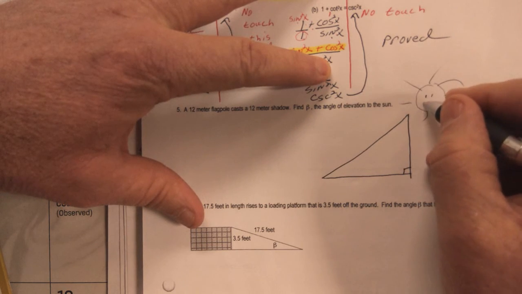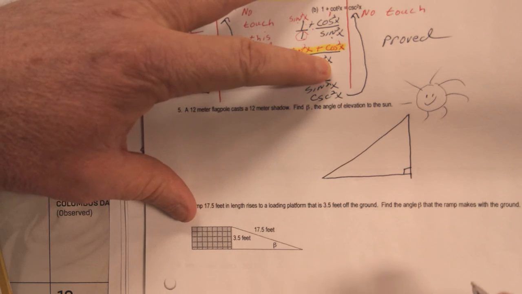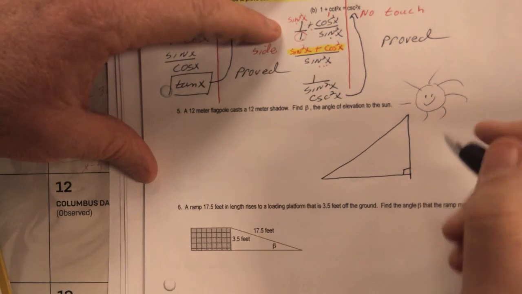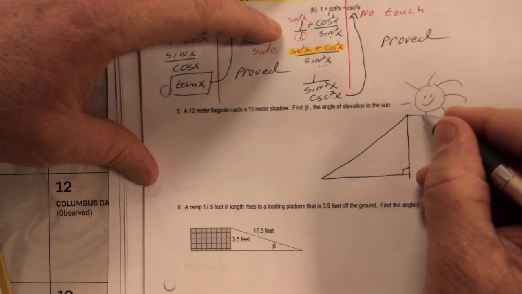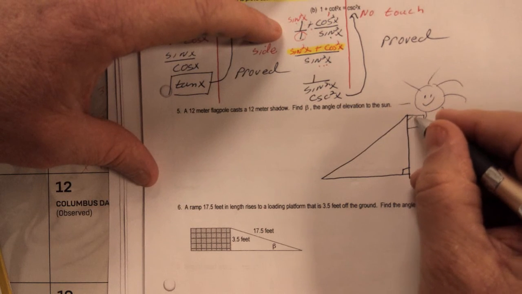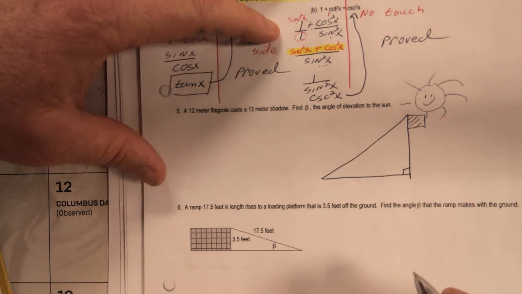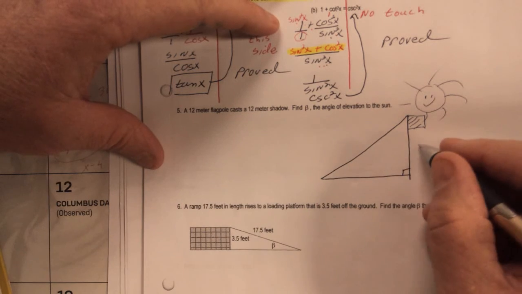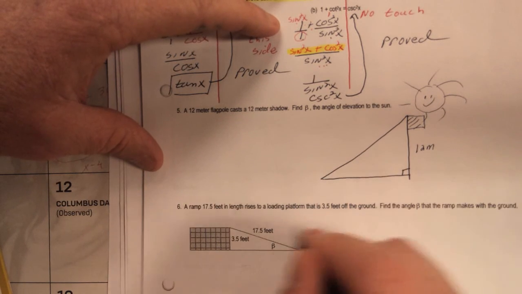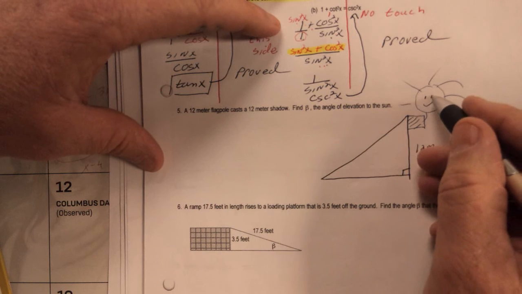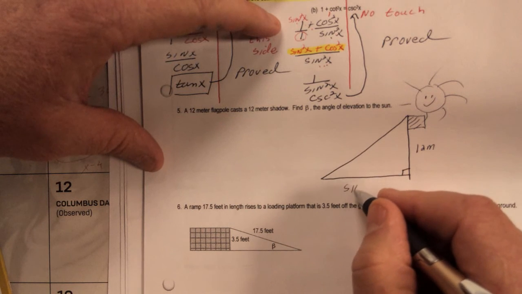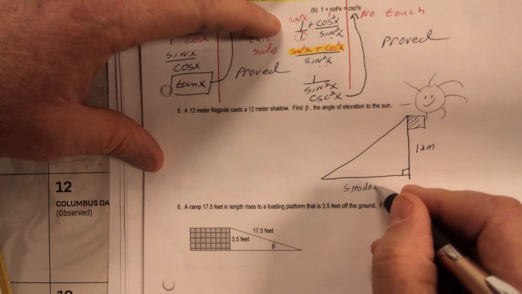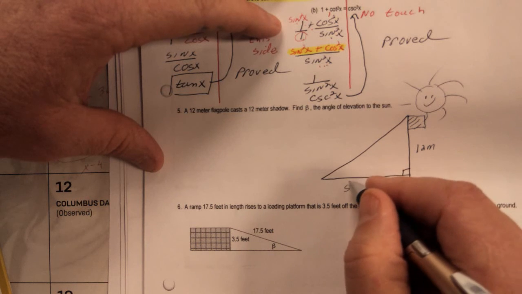He's happy. He's casting a shadow. I got a flagpole here. The flagpole's 12 meters. It cast a shadow on the ground. That's 12 meters.